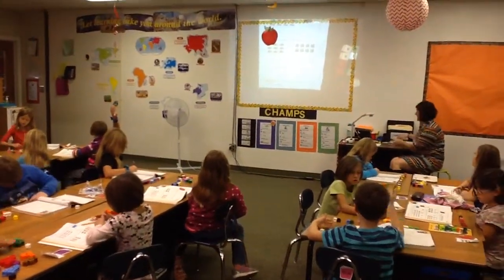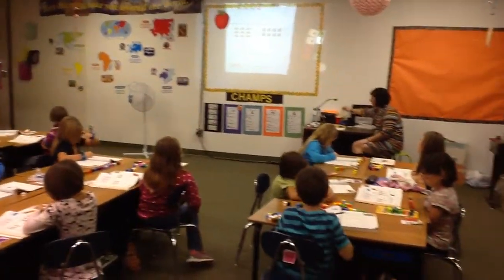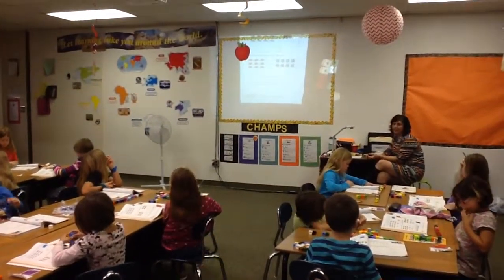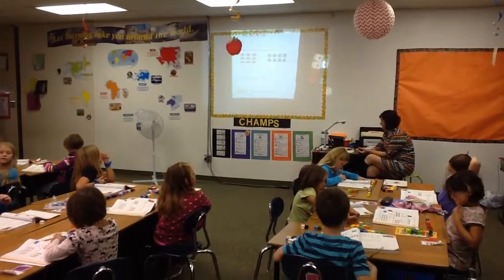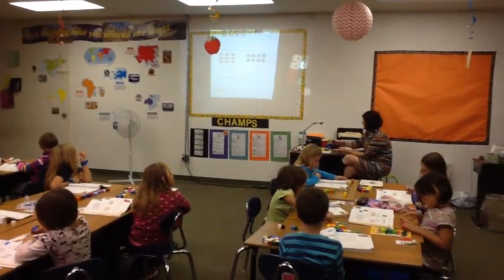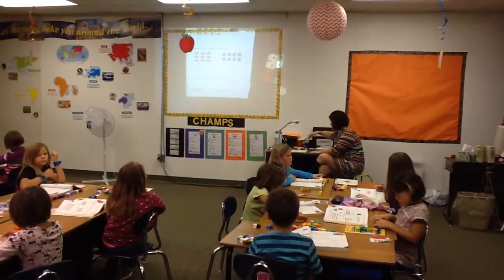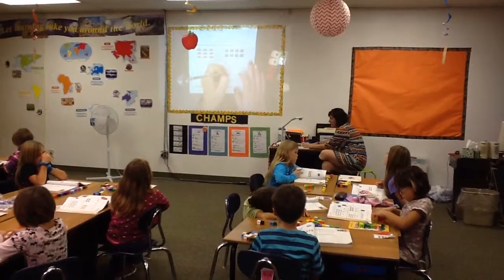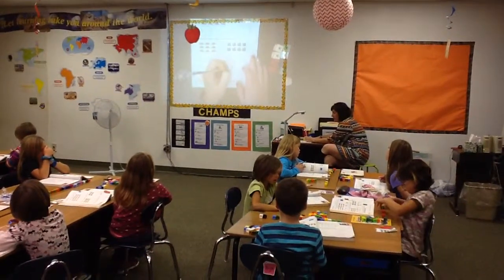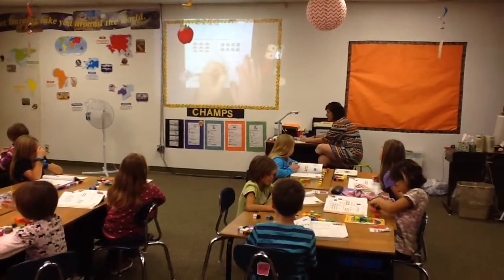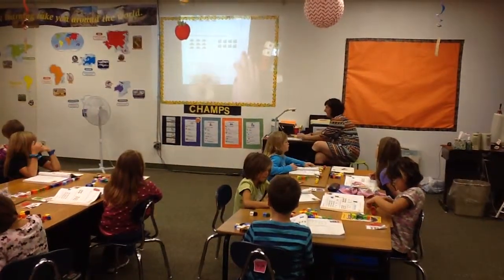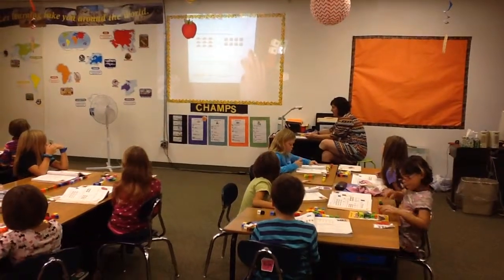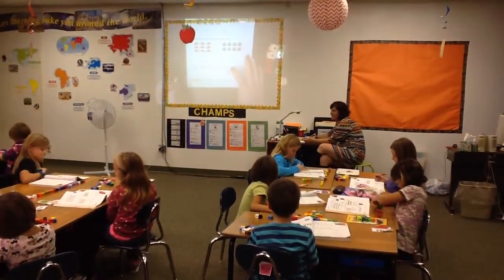I'm going to call on somebody to answer number 3. Adley, how did you do the first part? How did you do the shading of it? 4 rows of 2. Okay, so you shaded in how? 4 rows of 2. So I shaded in 2 here, 2 here, and 2 here. Is that right? No. Do I need to add one more? Yes. And how would I write my number sentence for that? Using repeated addition.